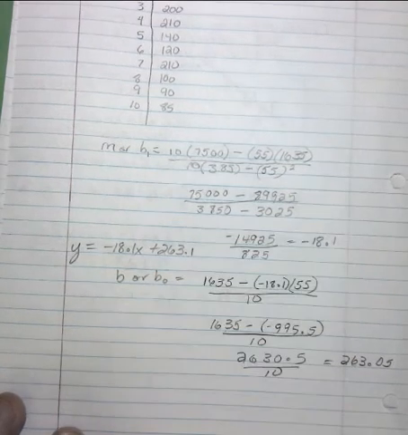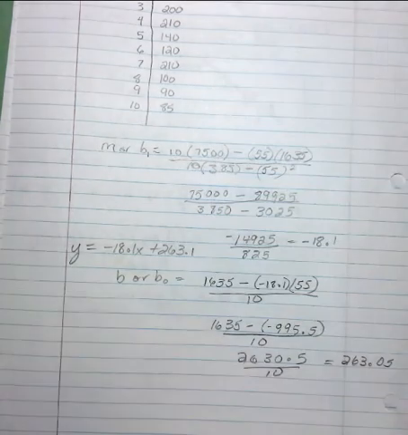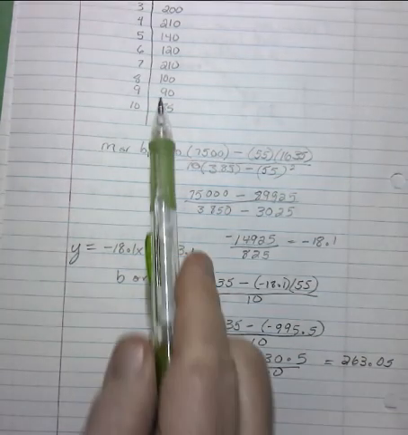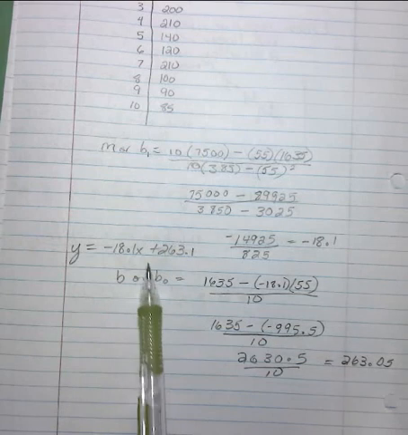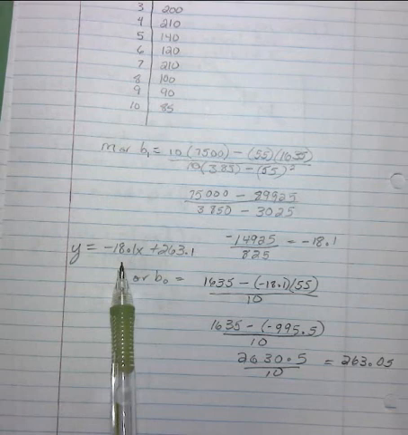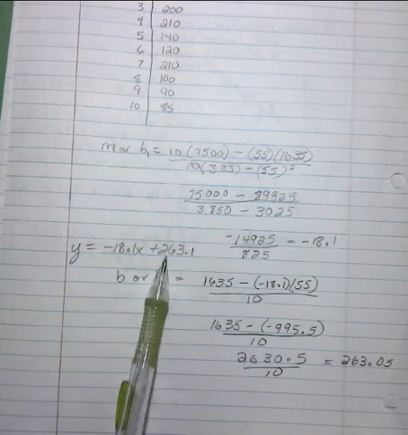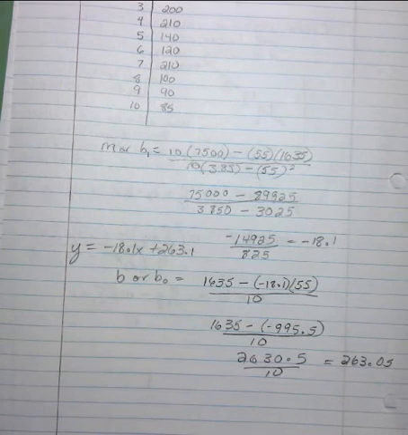263.1. So our model equation for the time for the drug dissipating from the body is moving, or it's leaving the body at a rate of 18.1% per hour at that starting rate in your body, 263. So that gives us our model equation, our regression equation using the least squares method. So that's just going through using your calculator to help you come up with those particular values.